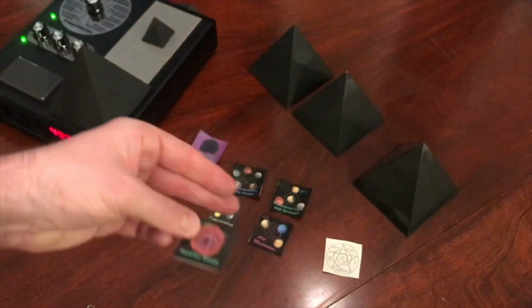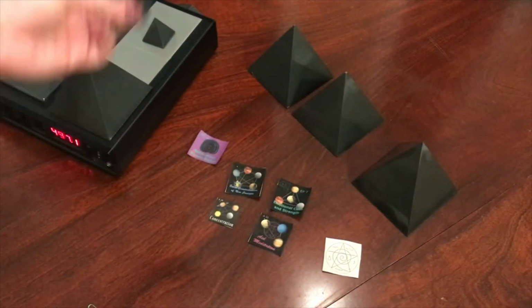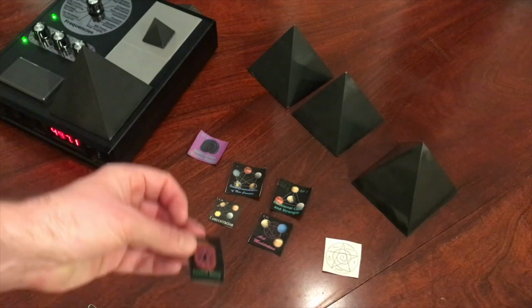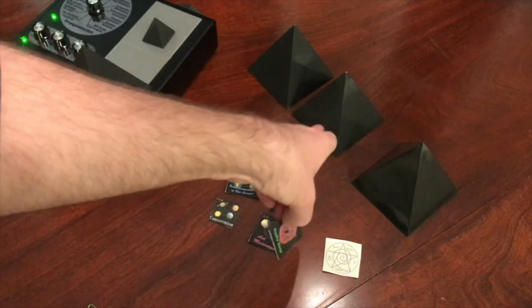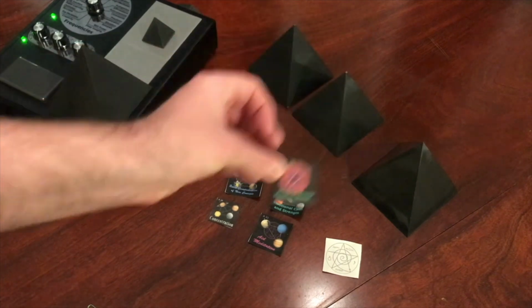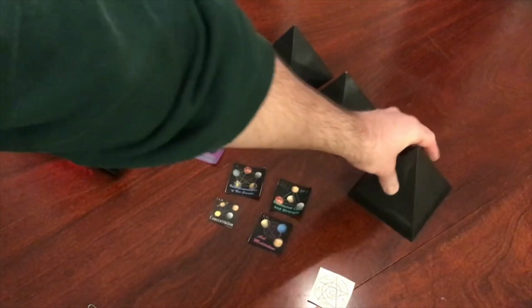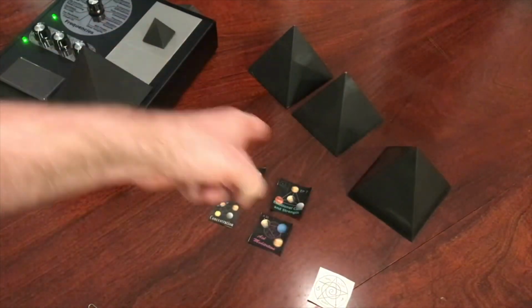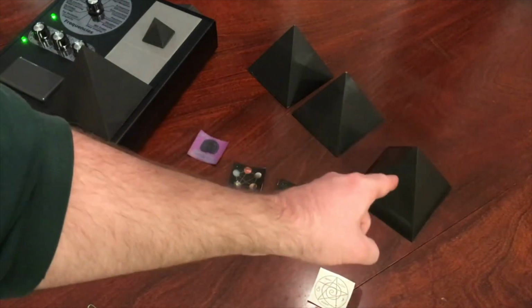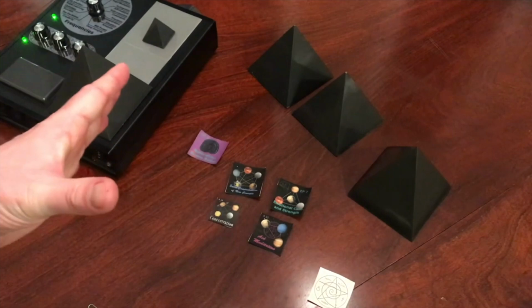But let's say I want more restful sleep. Okay, I've got the generator in my living room or office or something like that. That's where it's plugged in. I take a pyramid, I put it in my bedroom. I take this trend card, I slip it under. We'll use this one. Boom. Now this pyramid is receiving Orgone energy from the generator, and the trend of restful sleep is being energized, and it's being passed around to the surrounding area.